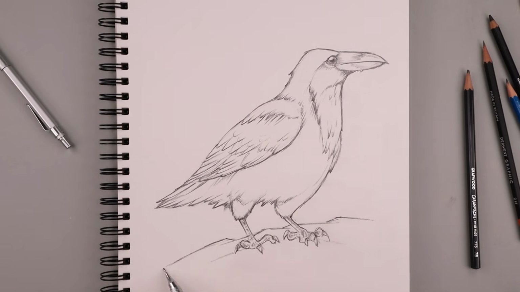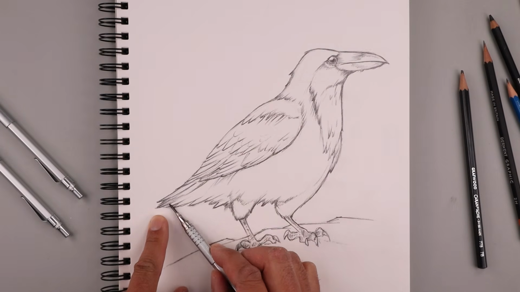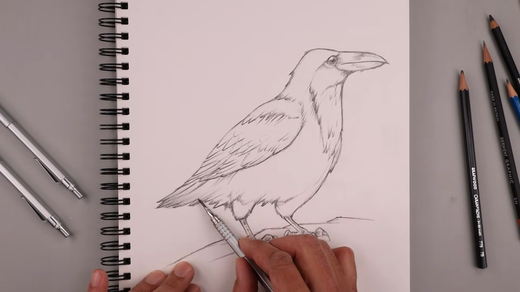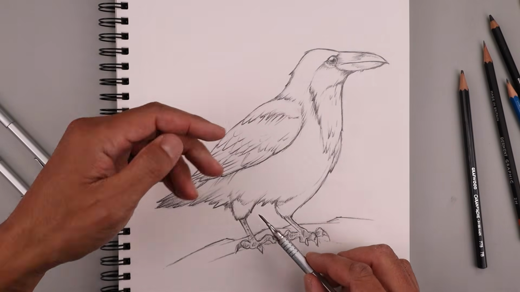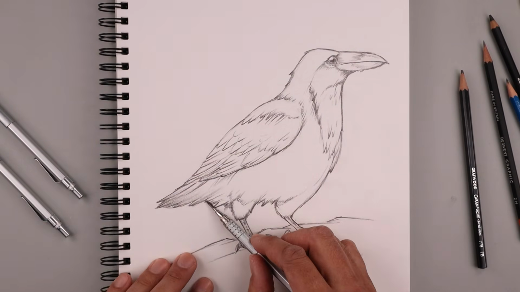So we'll start over on the left side. Just going to lightly shade this in, just pulling the shadows coming up from the edge of the tail. And we also want to imagine that the light comes from the top coming down. So the shadows sit along the bottom edge of each shape with the highlights across the top.